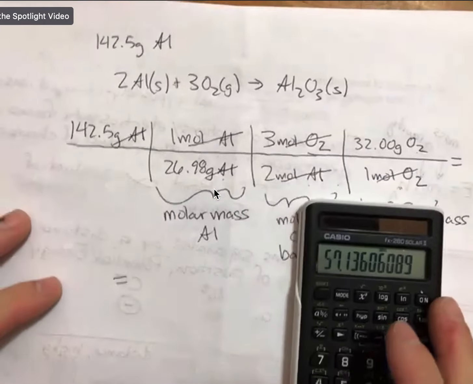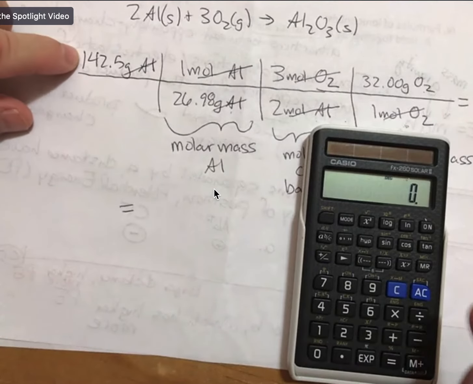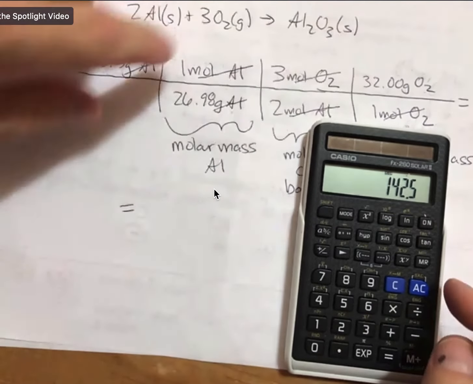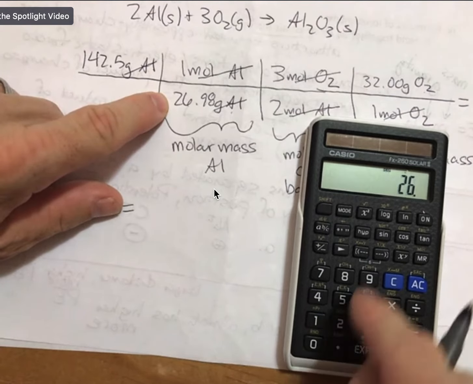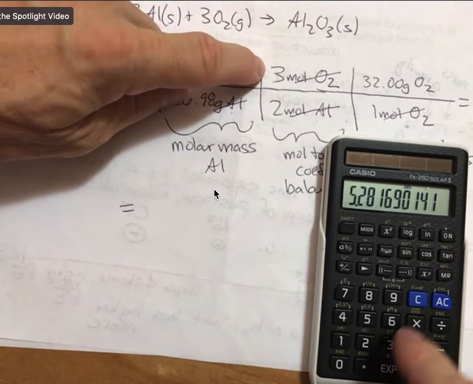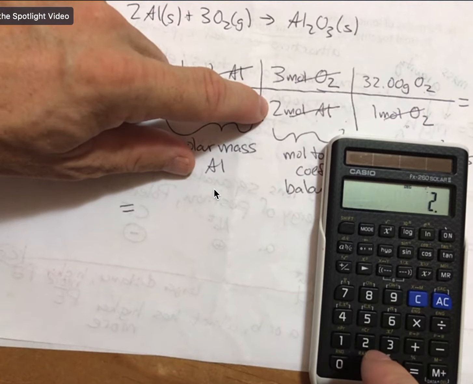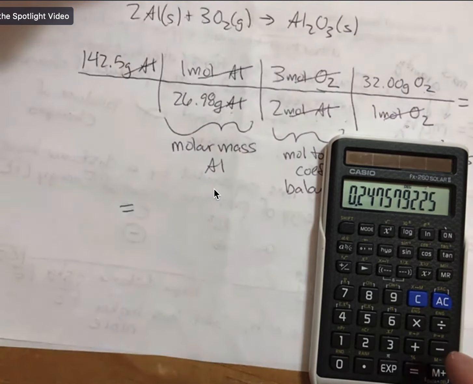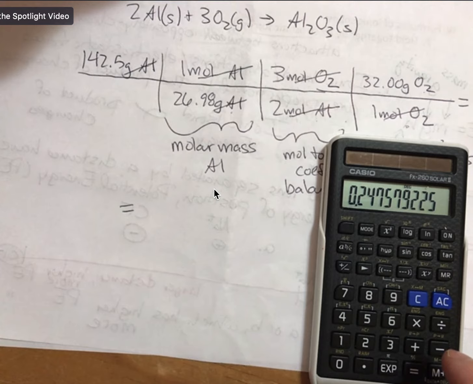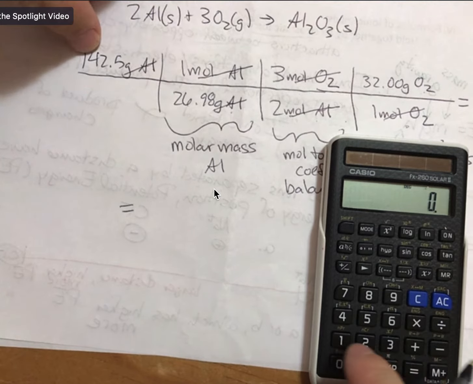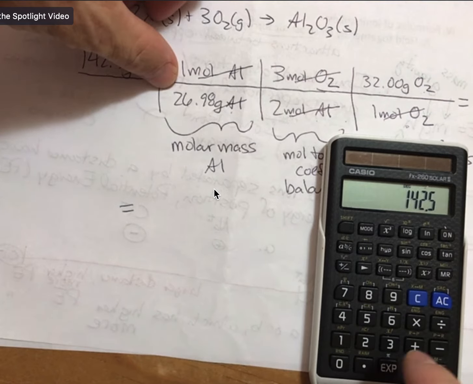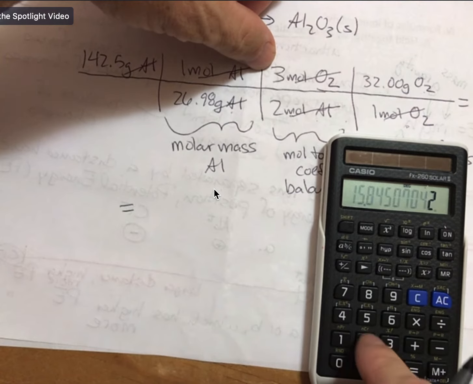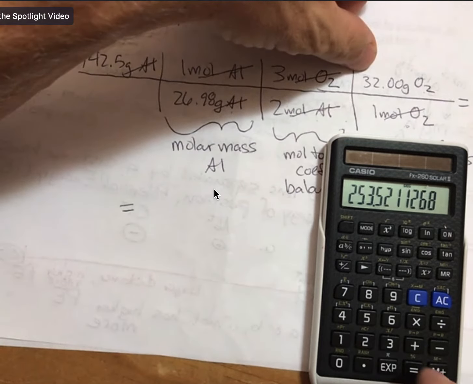On my calculator, here's what it looks like. 142.5. I actually like to go left to right, so I'm going to divide by 26.98. I'm going to multiply times 3, divide by 2, multiply times 32, and I get... that something went terribly, terribly wrong. Let me try that again. 142.5 divided by 26.98 times 3 divided by 2 times 32. That looks much better.